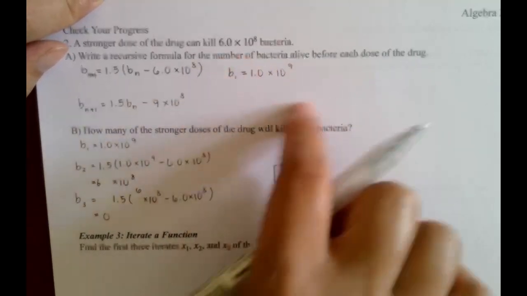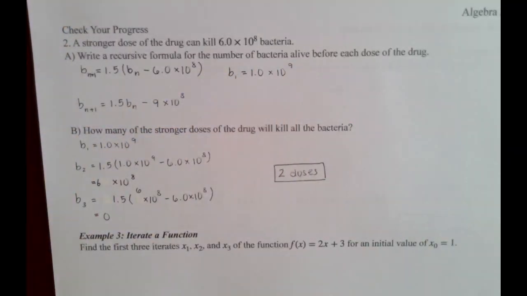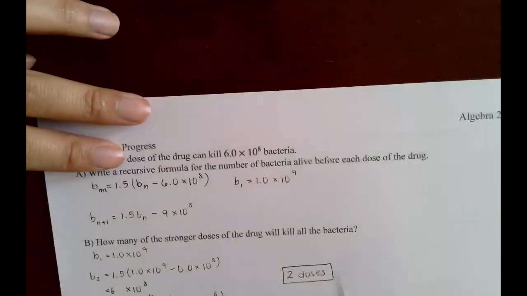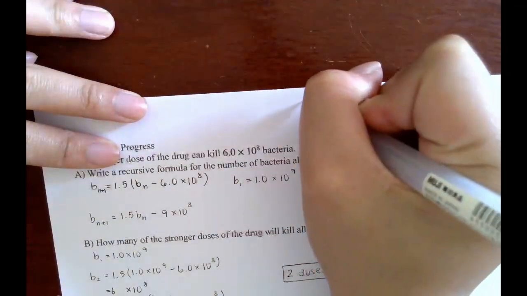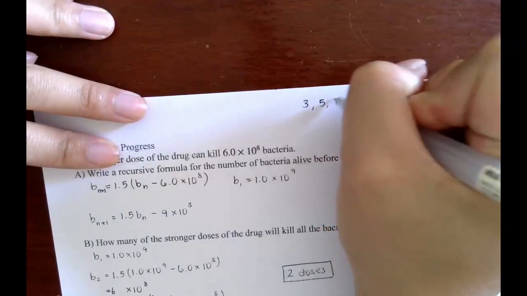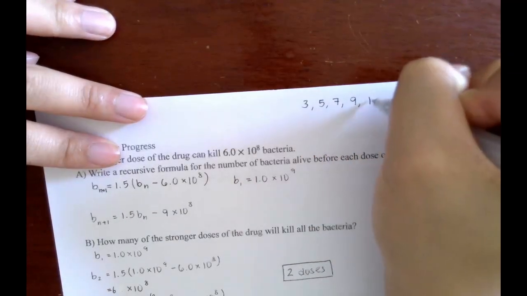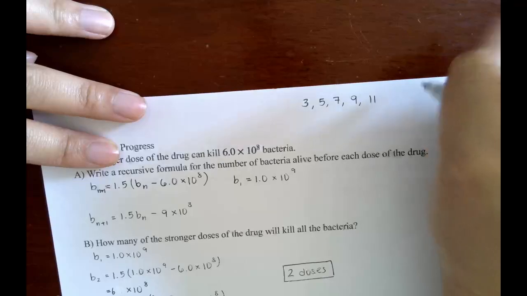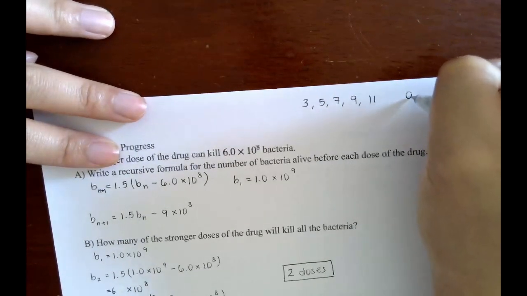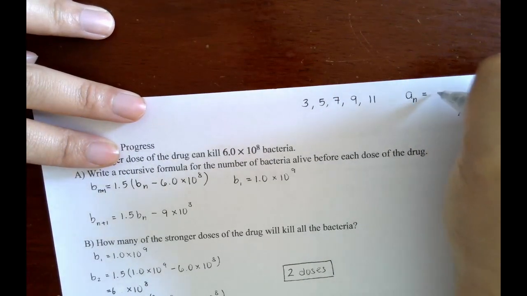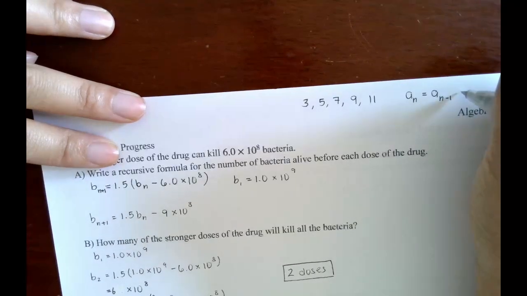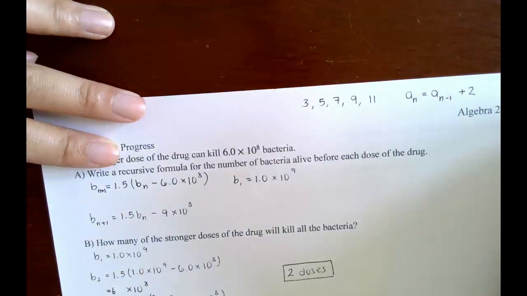And then again, you have to state what your first term is. The reason why is, for example, if I had a sequence like 3, 5, 7, 9, 11, the formula for this is any term is the previous term plus 2, right?